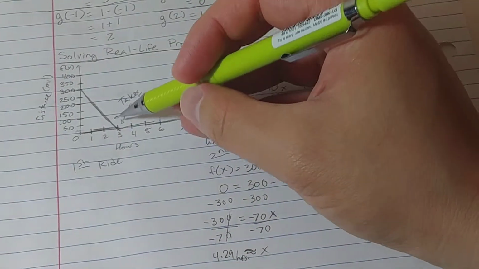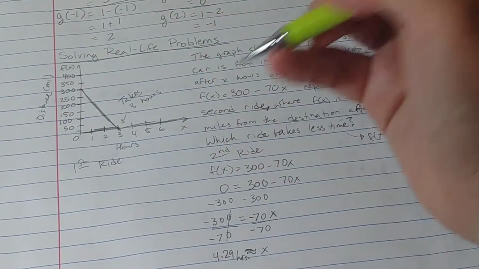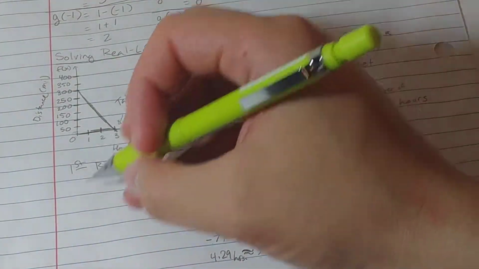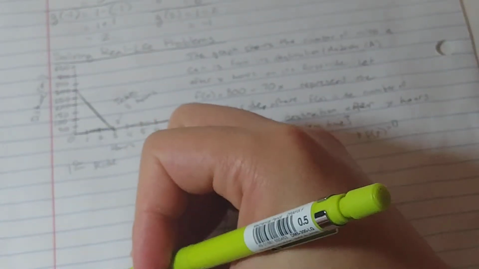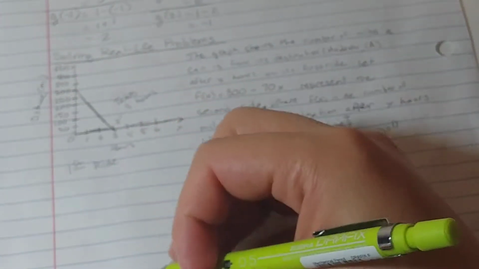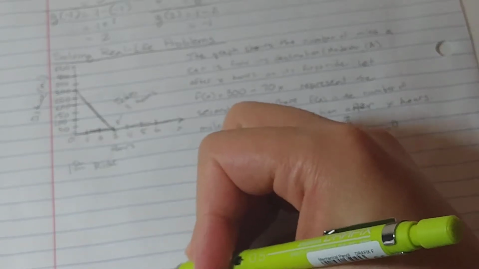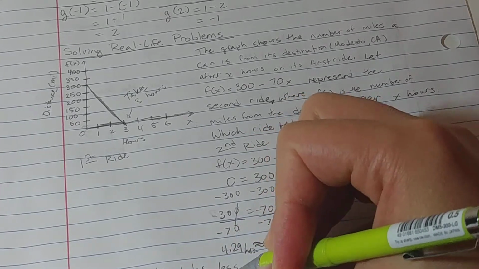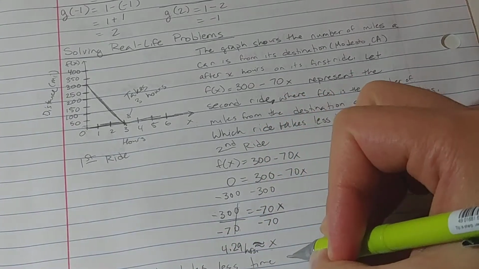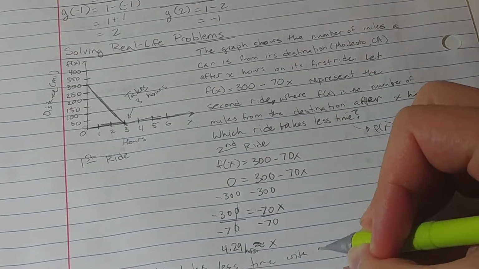So here the first took 3 hours, so which one takes less time? Now, of course, the first ride. The first ride takes less time, with 3 hours.